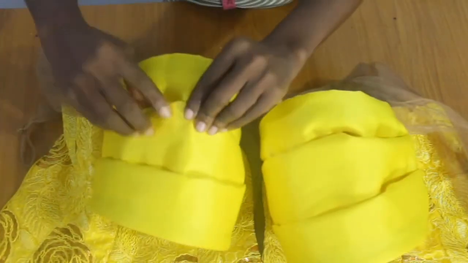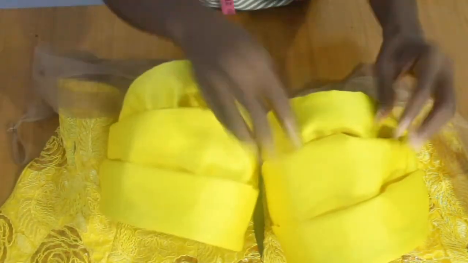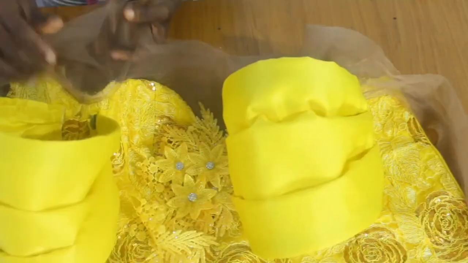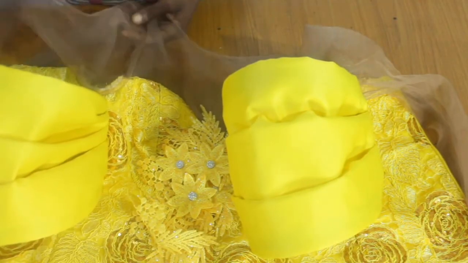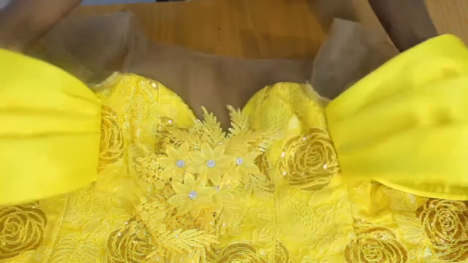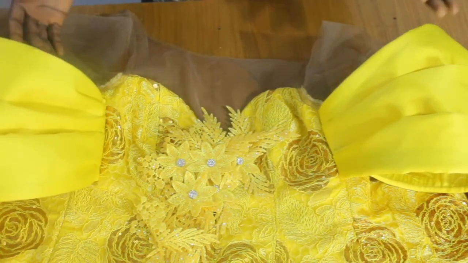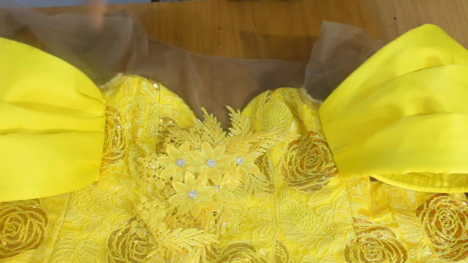So I fixed this other hand. You can see all I just did was pleat it and fix it. You can decide to do it around your armhole, you understand? It will look more like a cold shoulder. And if you do it directly beneath your armhole, it's just like flexing.